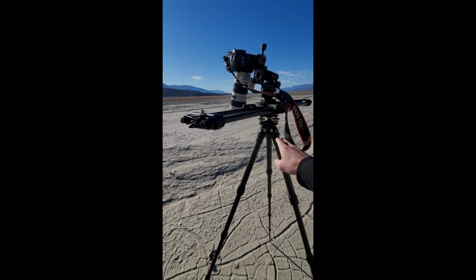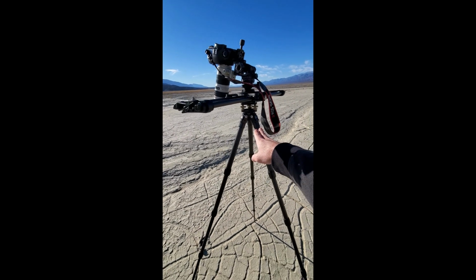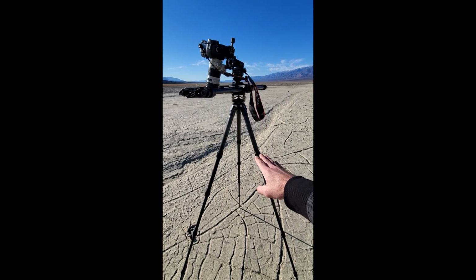So this is a setup that I was utilizing on this trip. This is an FLM compact travel tripod. It's very lightweight, very easy to carry, but the downside is it's not as stable as my other tripods. It's definitely not intended for this type of work. With the leveling base and the camera, it was a lot of weight and a lot of leverage.